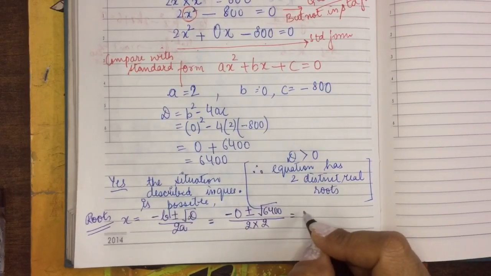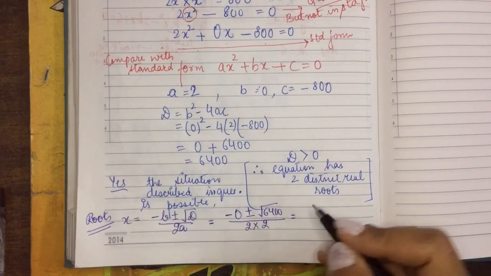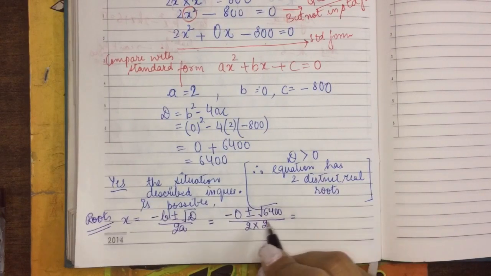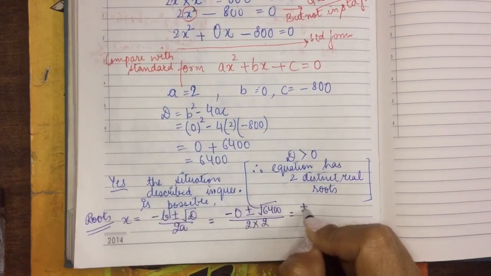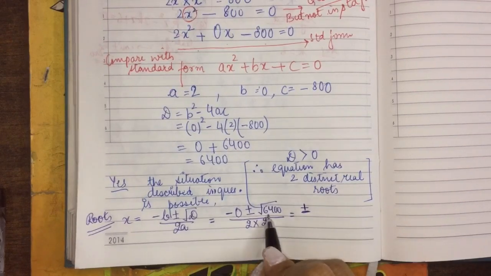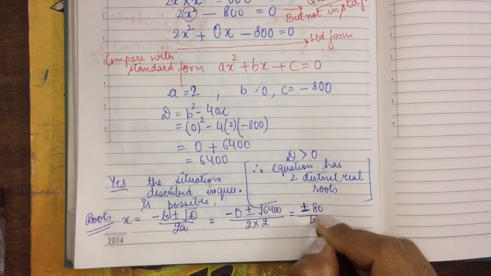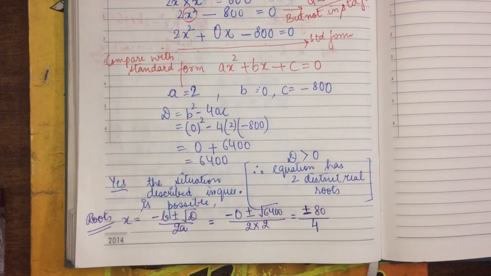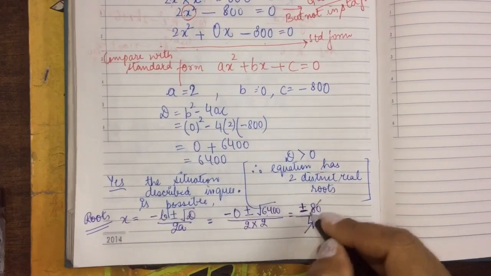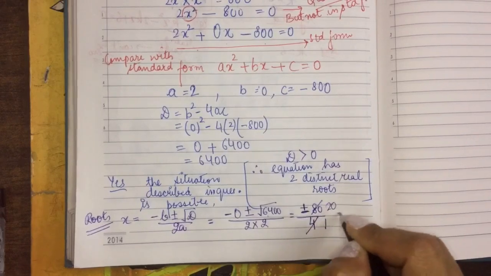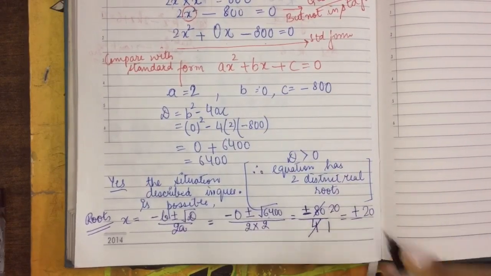So 0 means 0, you can just ignore it. You will have plus minus square root of 6400. This will be 80 over 4. So there will be two answers. This can be simplified, so we get plus minus 20.